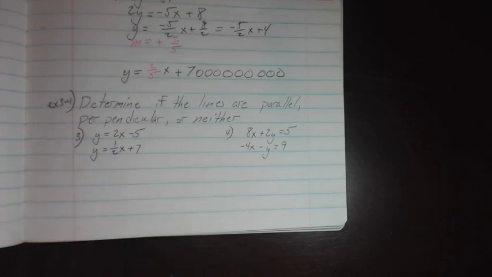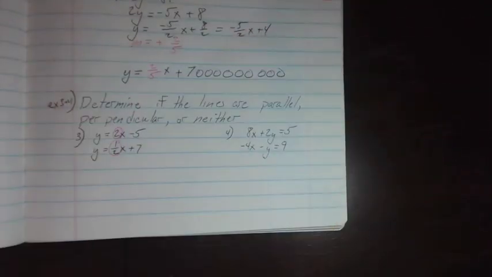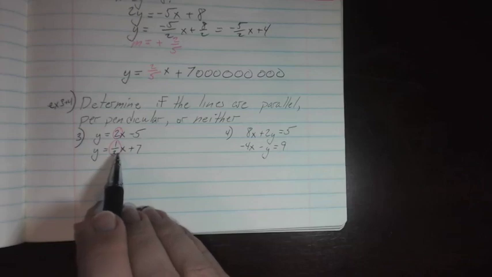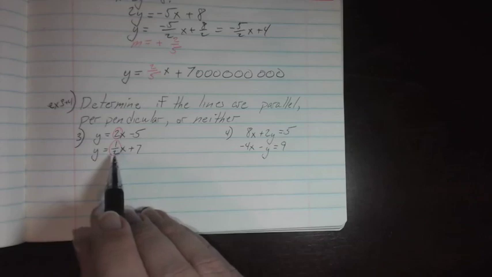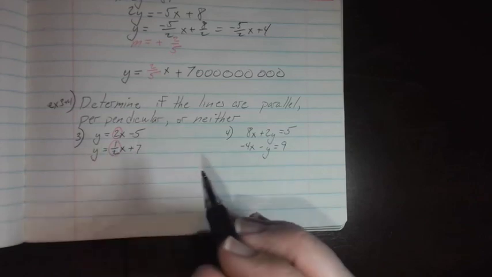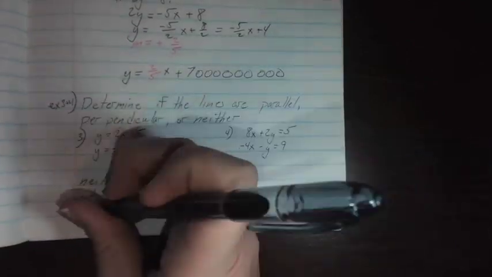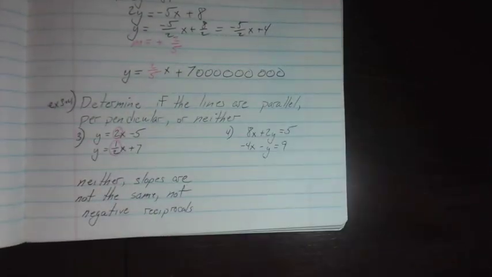If we look at their two slopes, we see that we have a slope of 2 and a slope of positive 1/2. Clearly they're not the same, so parallel is not an option. However, both of them are positive. Even though the fractions are flipped, they're not negative reciprocals, they're just reciprocals. So these are neither.